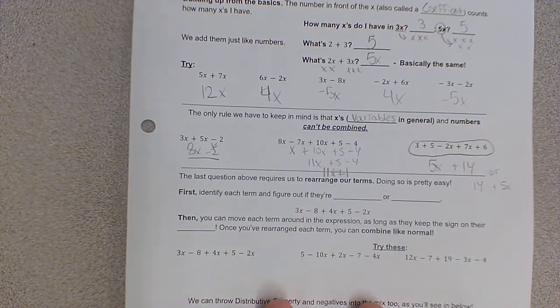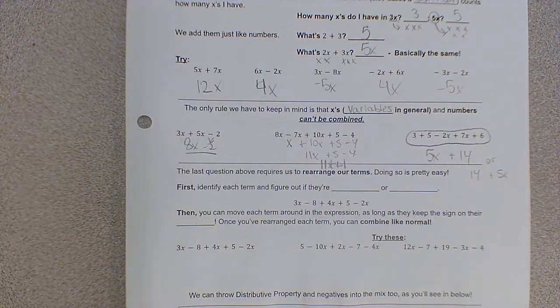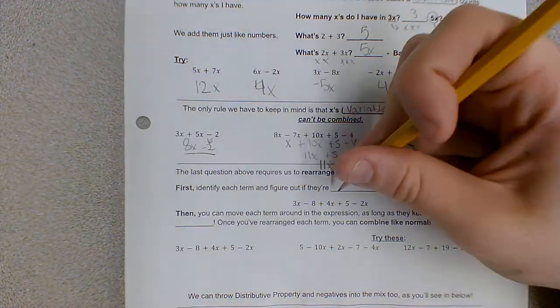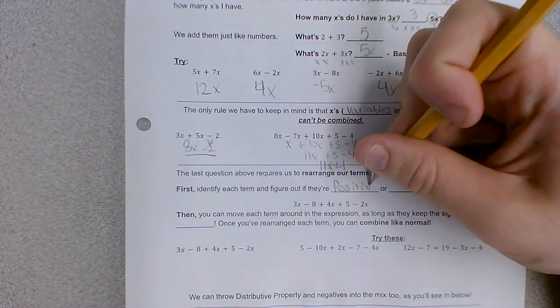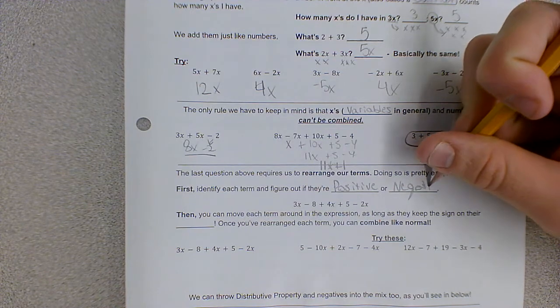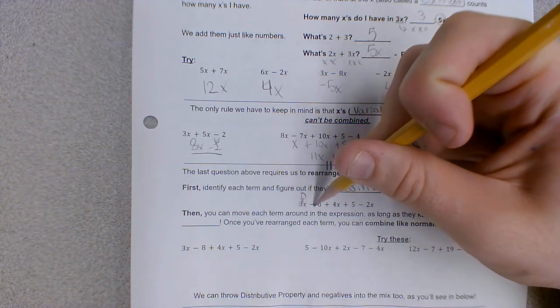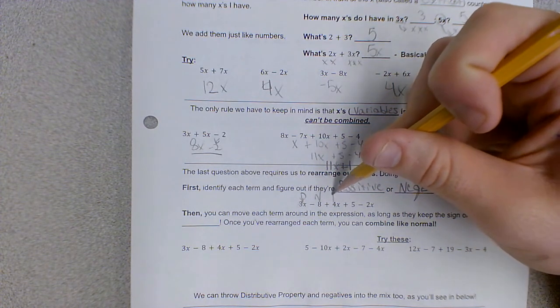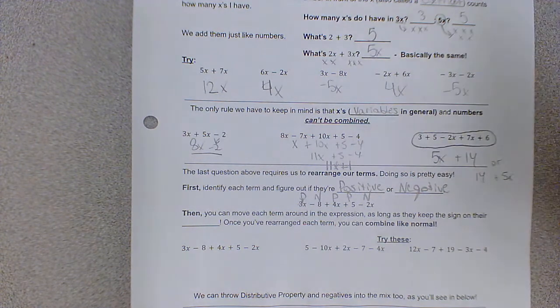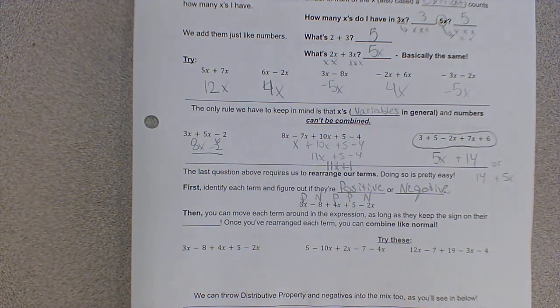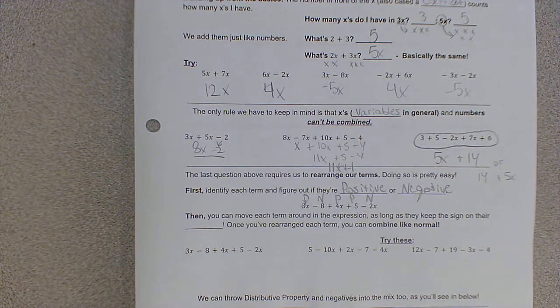Okay, so once we're confident with combining x's, combining numbers, but making sure they don't combine with each other, we should be comfortable rearranging our terms. It's pretty easy. First, we need to identify each term and figure out if they are positive or negative. Remember, if it has nothing in front of it, it's positive, and if it has a minus in front of it, it's going to be negative. Positive 4x, positive 5, but a negative 2x because there's a minus here. Once you've identified each term, you can move them around in the expression. You just have to make sure they keep the sign on their left.